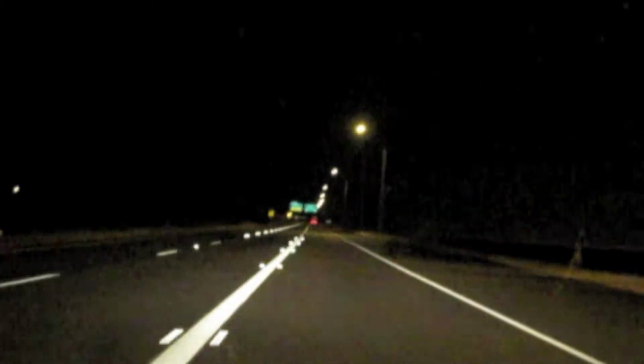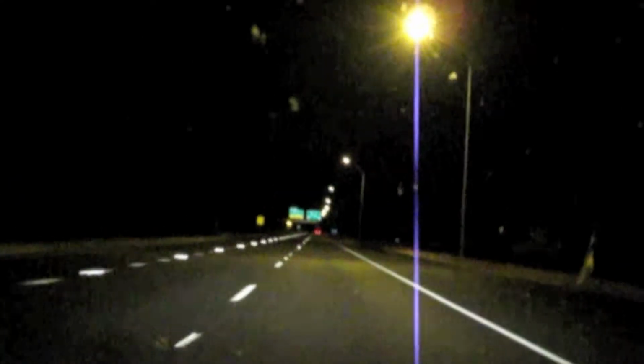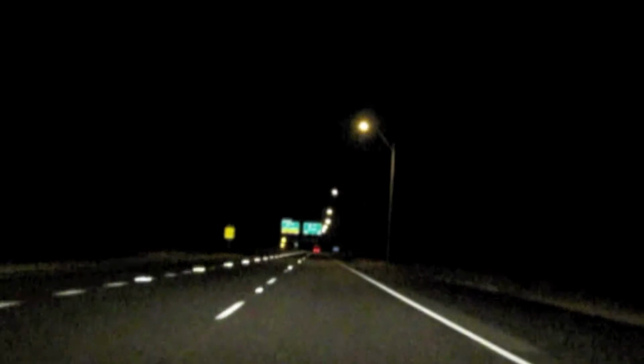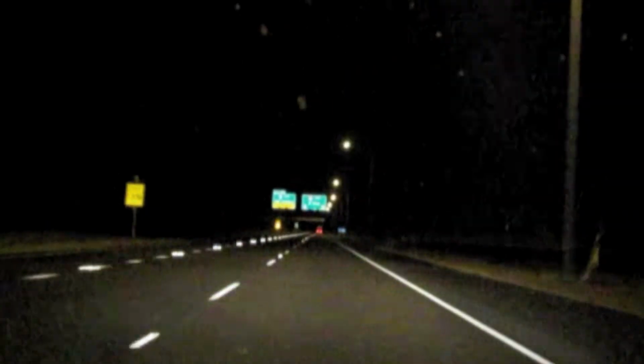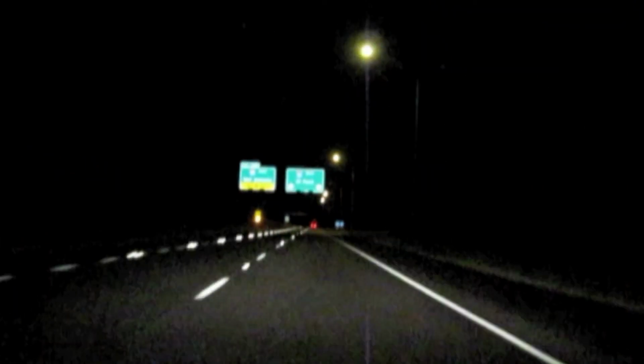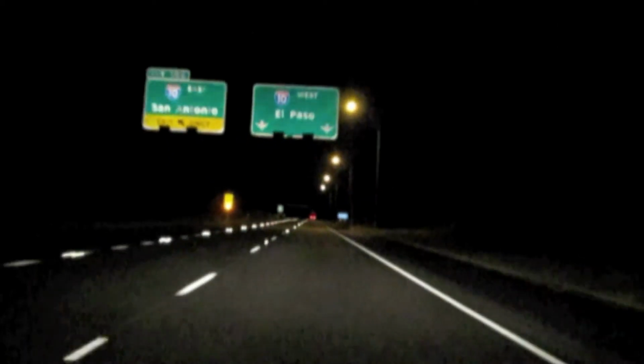All right, here we are, mile marker 0, beginning of the 10, and we are now off the 20. We're still in Texas, heading towards El Paso. So we're going west to California like we should be.